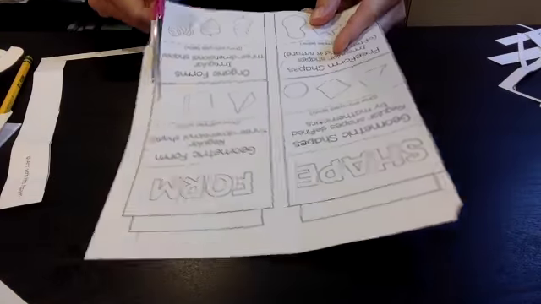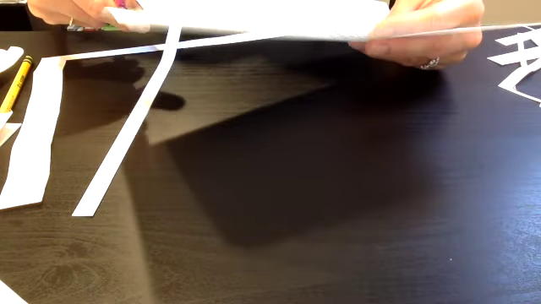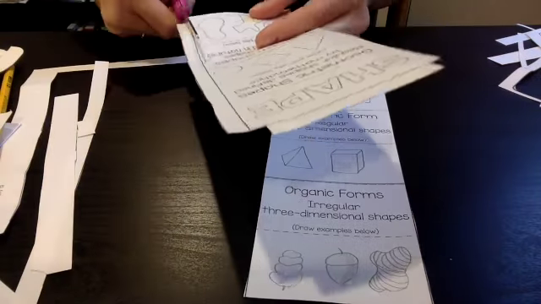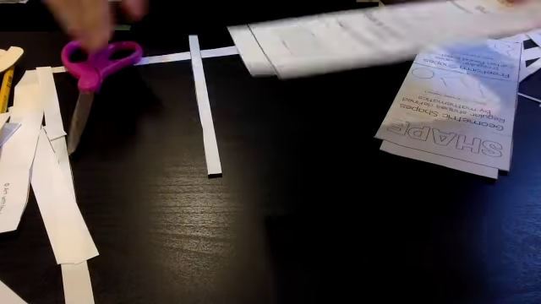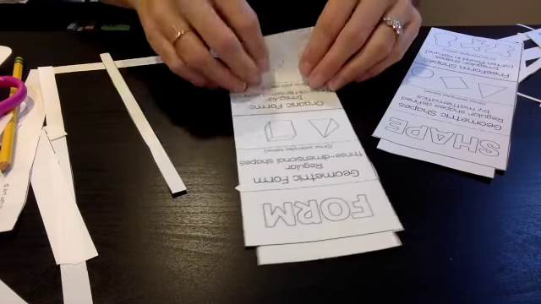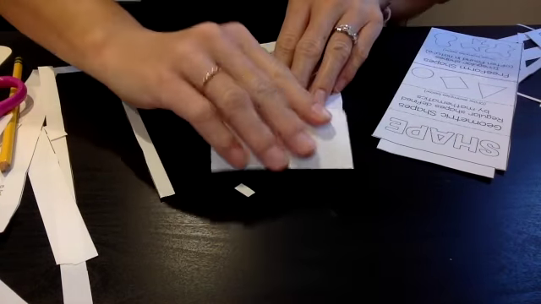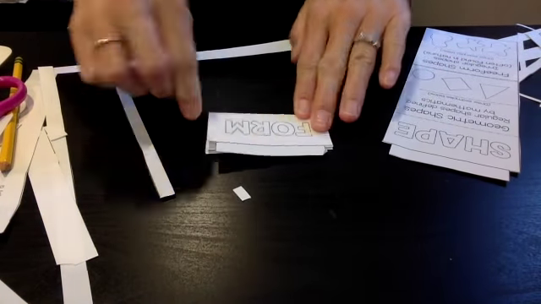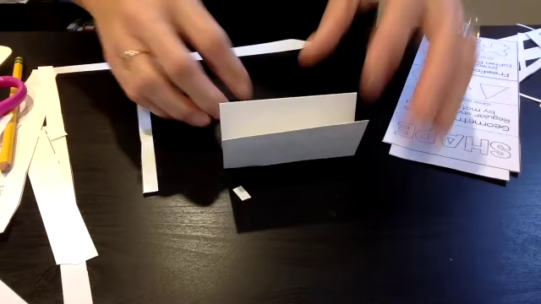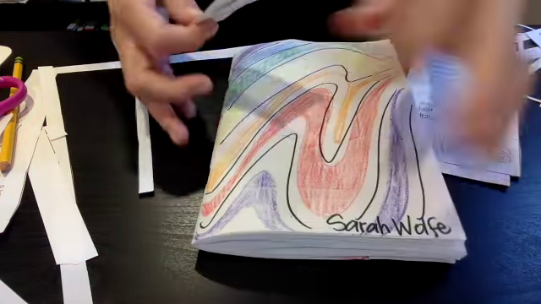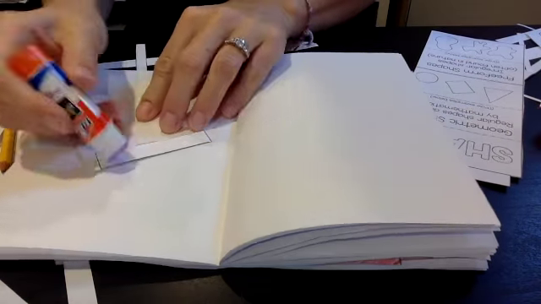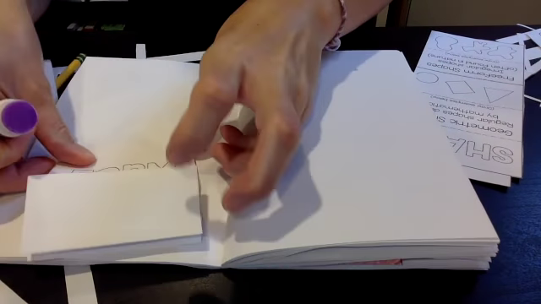First, cut out both long rectangles. Remember, cut on the solid lines and fold on the dashed lines. Then do an accordion fold along the dashed lines. That means fold one piece forward, the next piece back, and then the following forward and back, so that you make like a little spring. Bend the tab at the end and glue it into your sketchbook. That way it will open up and show the examples of your shapes and forms.